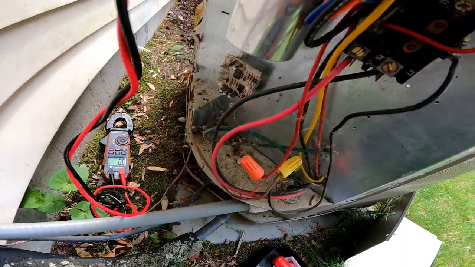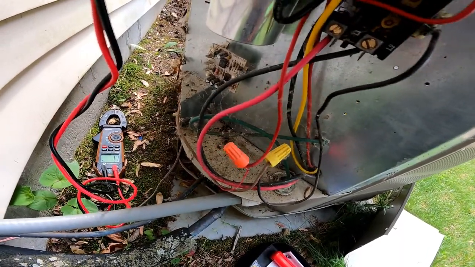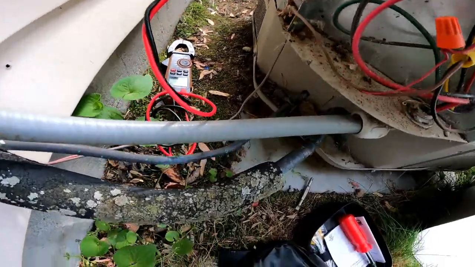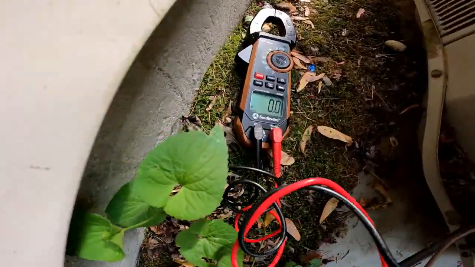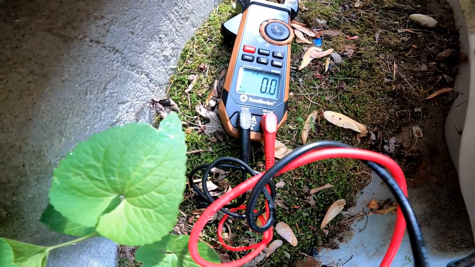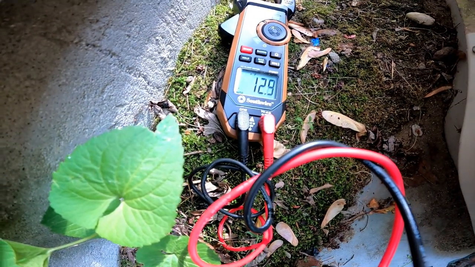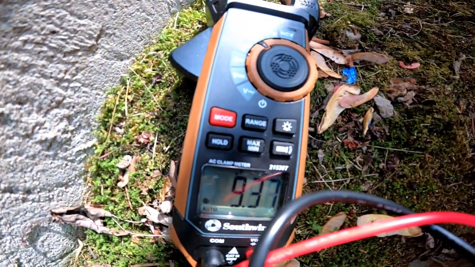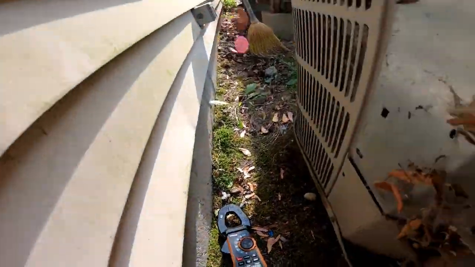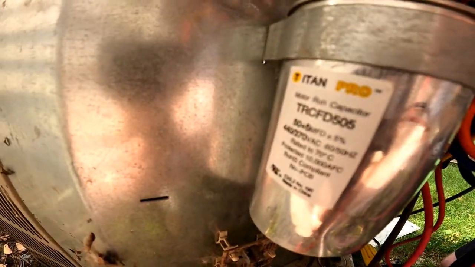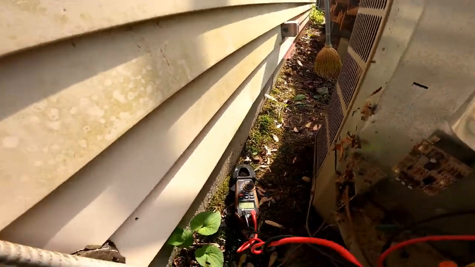All right, so now we're going to check it again. And when I make contact, that number is gonna move, indicating that I'm on there. All right, so now we got 9.37. Okay, now that is nowhere near 50 or 5. So let's go ahead and put that red wire back on.